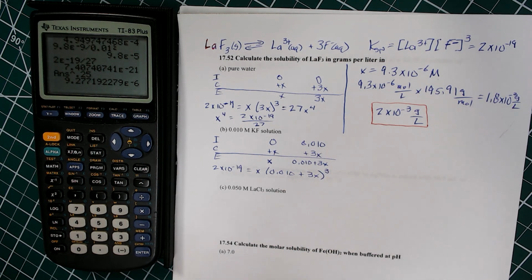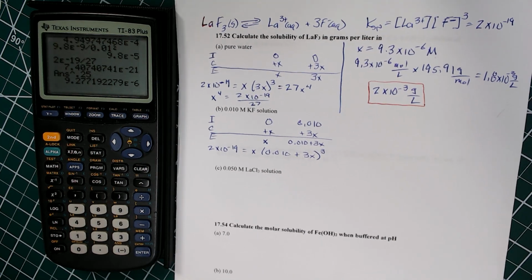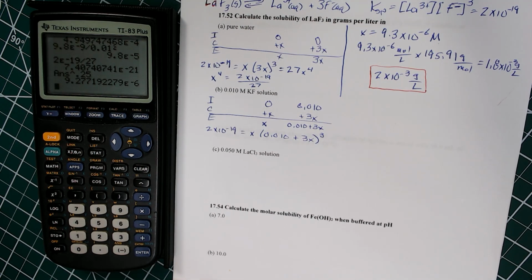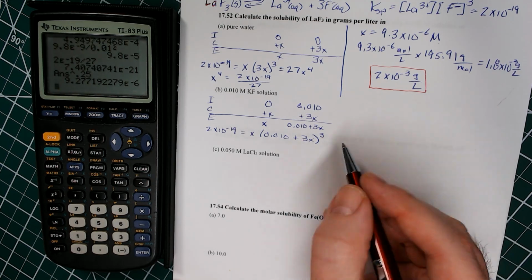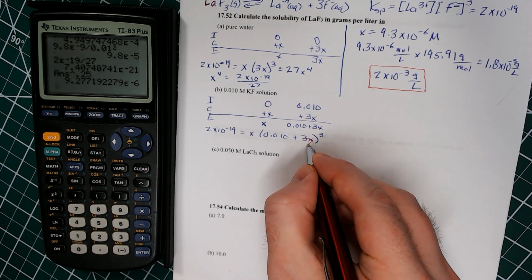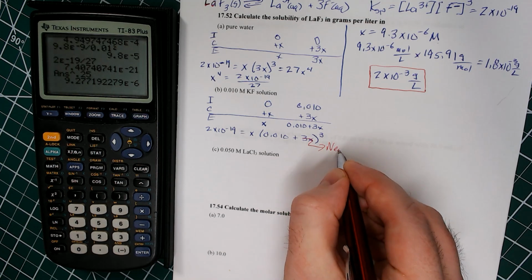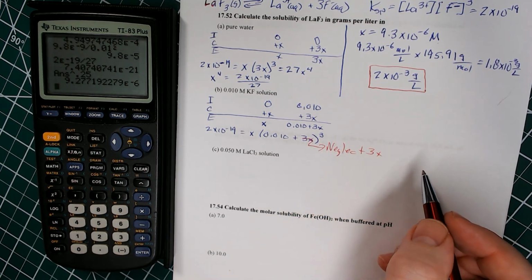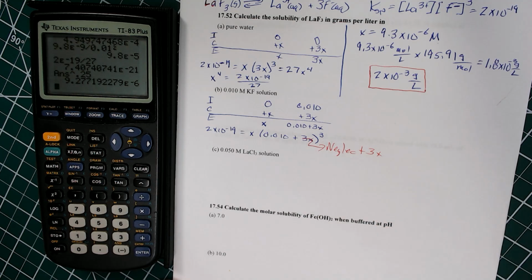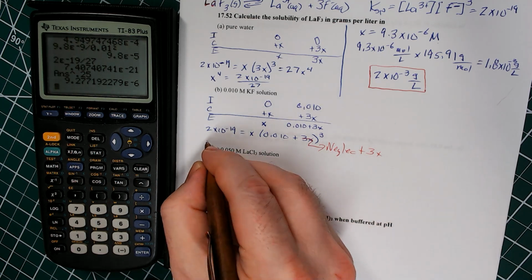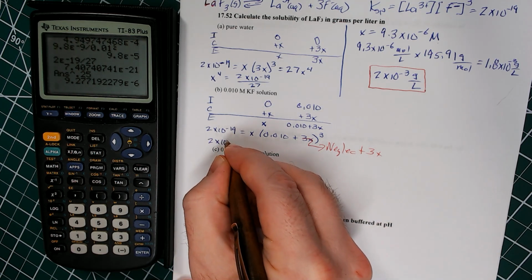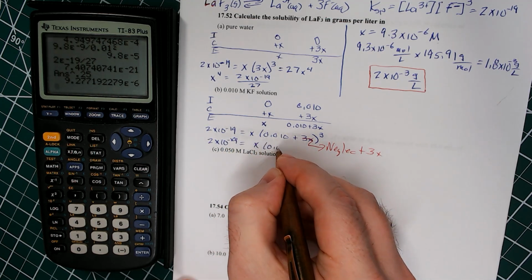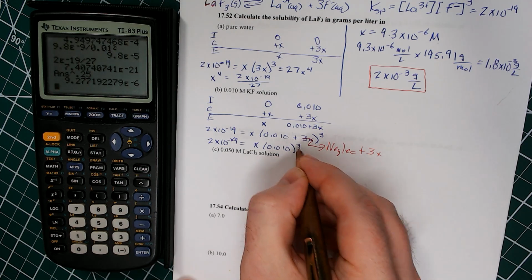Now, previously you saw that we neglected x, and then in the last problem we neglected 2x. Well, move over, Bacon. Here we go. We're now going to neglect 3x. And when we do that, we're going to end up with this. So 2 times 10 to the negative 19 is equal to x times 0.010 cubed.